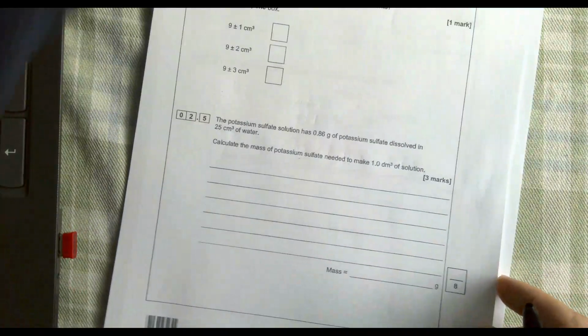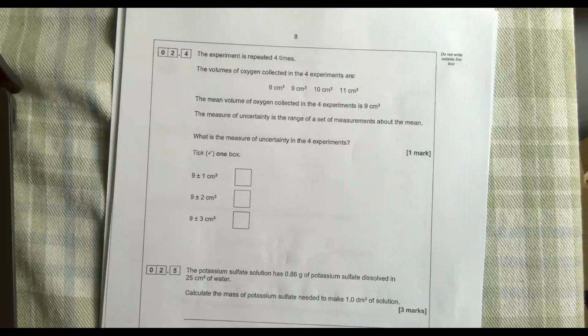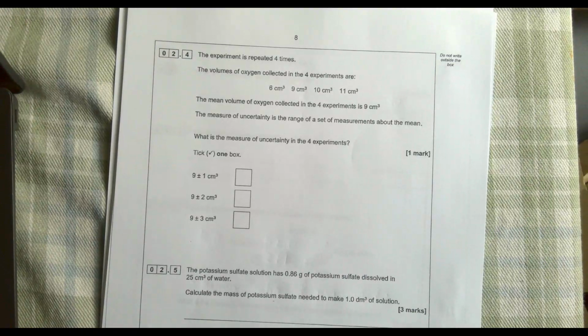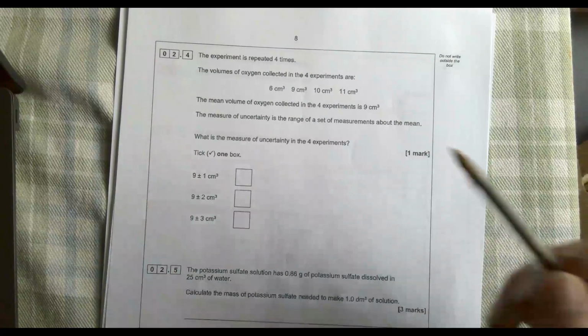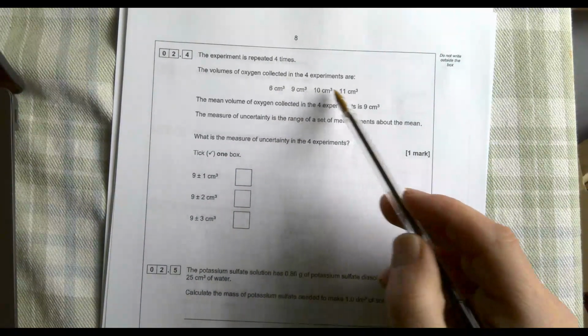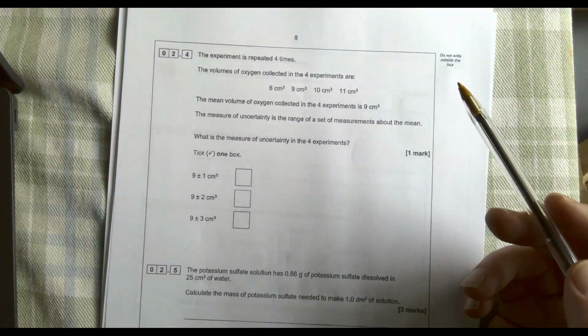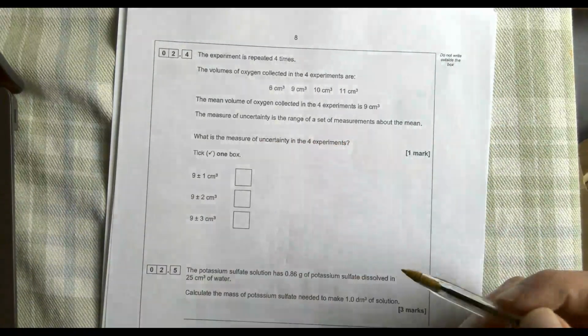So question 2.4, if you do the experiment 4 times, you get 4 different values, 8, 9, 10 and 11. The mean was worked out for you as 9 centimeters cubed, which is 6 add 9 add 10 and 11 divided by 3. But that was done for you. So the answer here is 9 centimeters cubed, right?